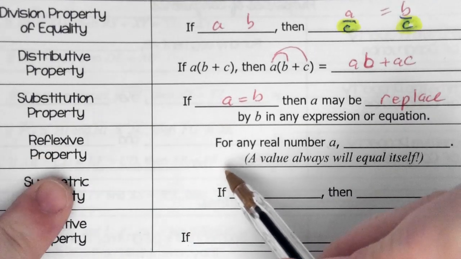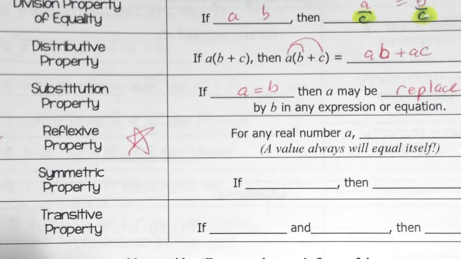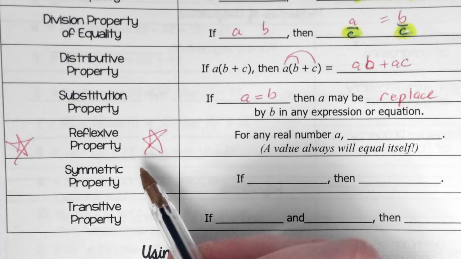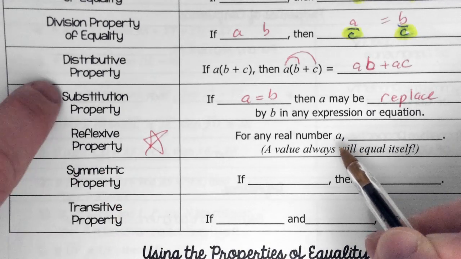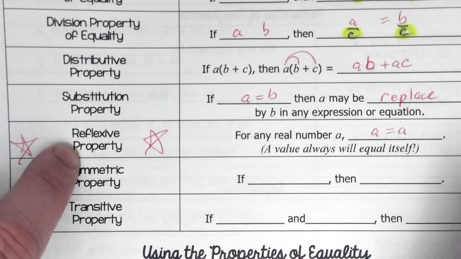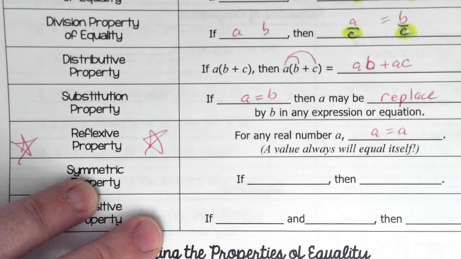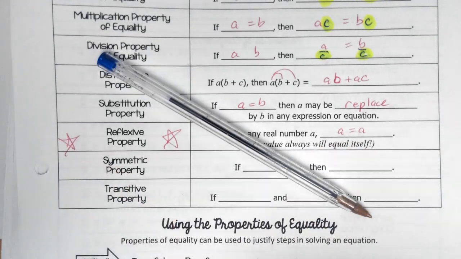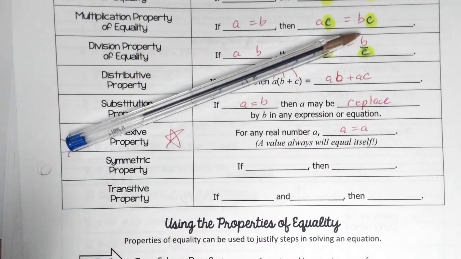All right, reflexive property. This one you're going to use so often. That is very important. This reflexive property. Not so much this unit, but in future units, it's going to be very important. For any real number a, a would equal a. Reflexive property, or I used to call it the duh property. It's like really obvious. You're saying like my pen equals my pen. That's it. My blue pen is equal to my blue pen because it's the same pen. That's what you're saying. So a value always equals itself.